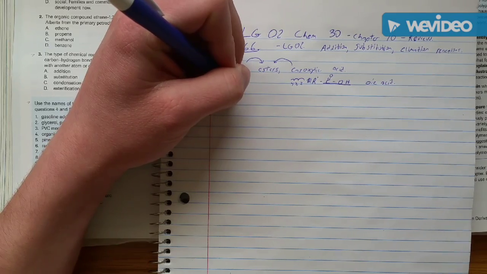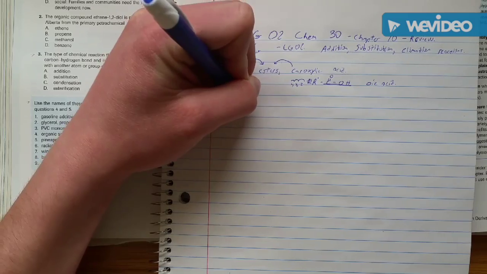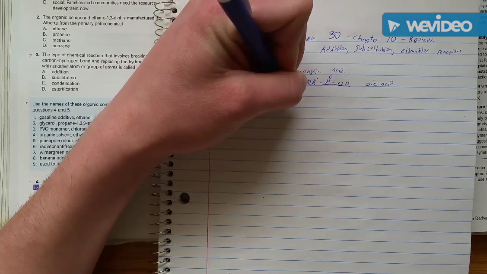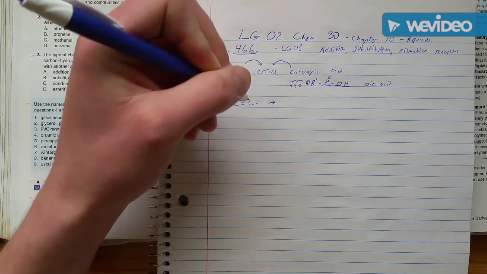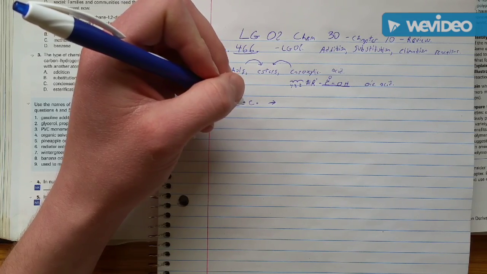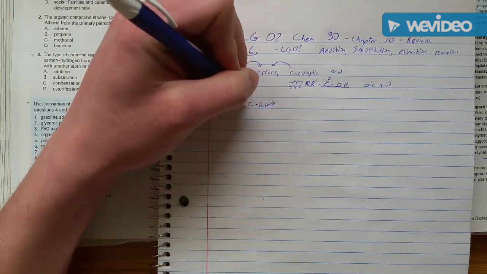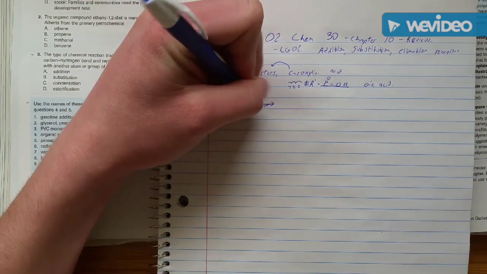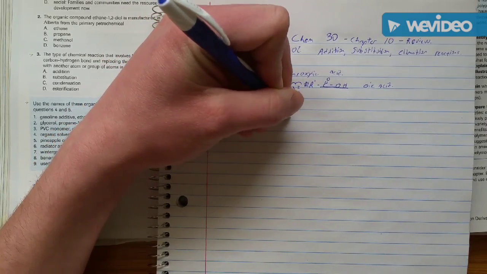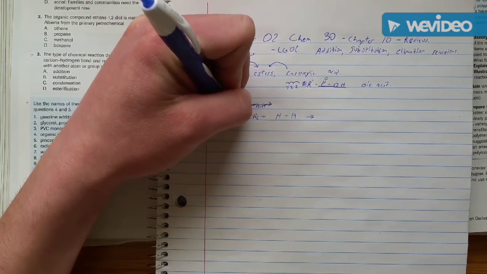Additions usually follow the order of some kind of double bond plus some kind of either organic halide or just hydrogens, for example. And if we were to fill this all out, sorry, I wrote really small, plus H2. So we'd have an H2 and H2.